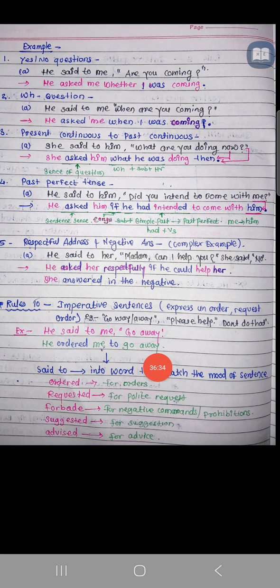For example, my instructor said to me, "Go away." How do I say it? My instructor ordered me to go away. That means we learn why the conjunction to is used here: whenever a sentence has an order or request, that means an imperative sentence, we must use the conjunction to. And in an imperative negative sentence, we first use not before the conjunction.